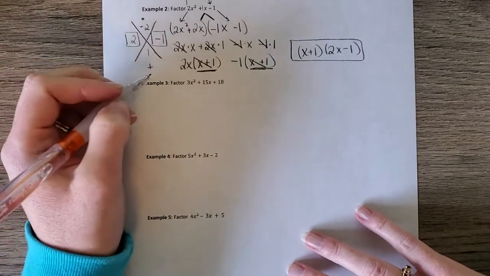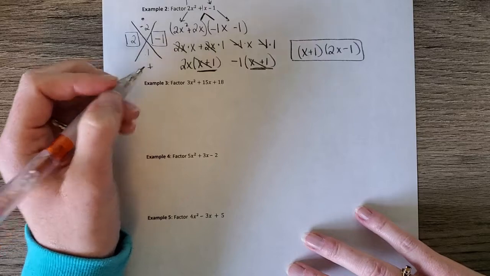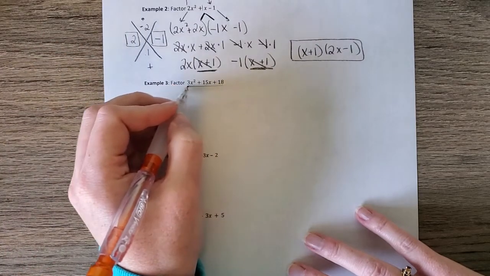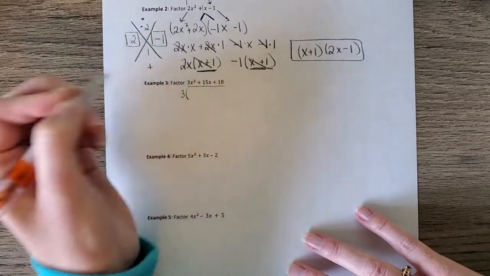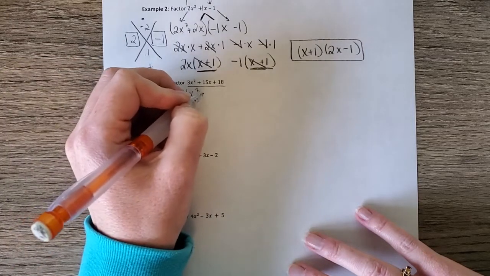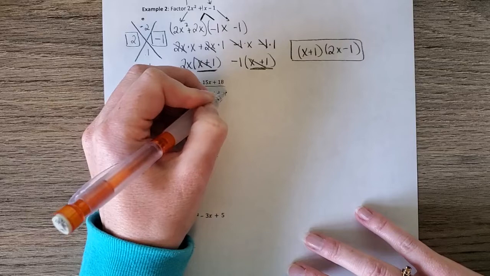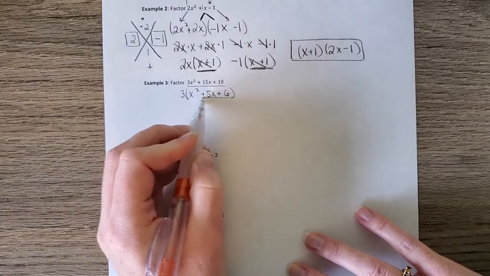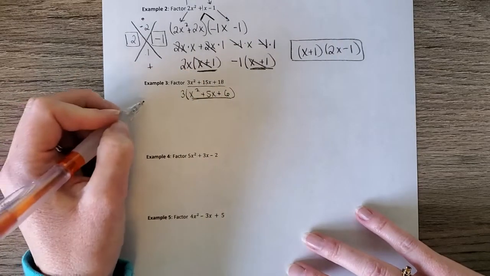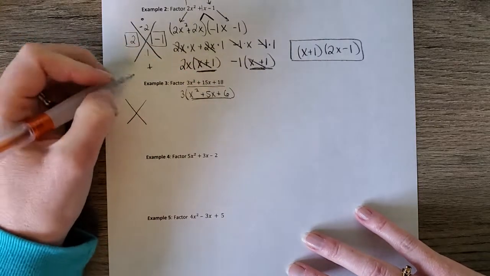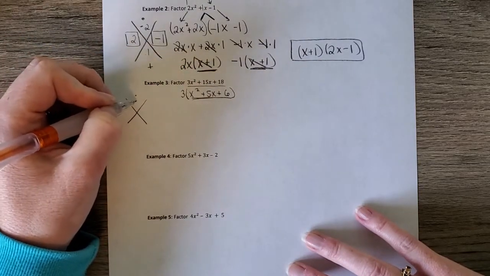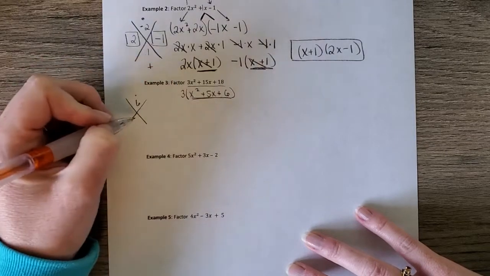So this one here, before we do anything else, step 1 is always to do a GCF. This factor has a GCF of 3. 3 goes into all of these. So I'm going to factor the 3 out first and get x squared plus 5x plus 6. And then this is what I'm going to put into my split the middle. So there's a 1 in front, a 6 at the end. So 1 times 6 is 6. And 5 goes on the bottom.